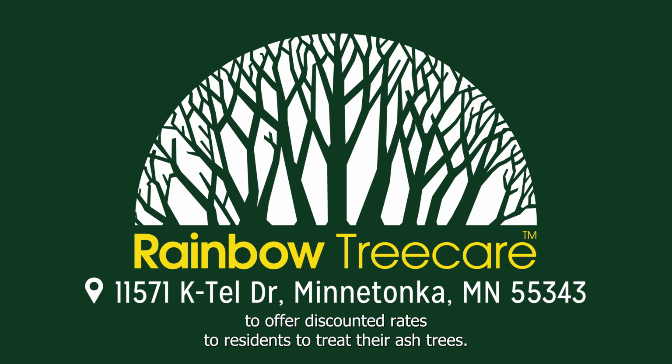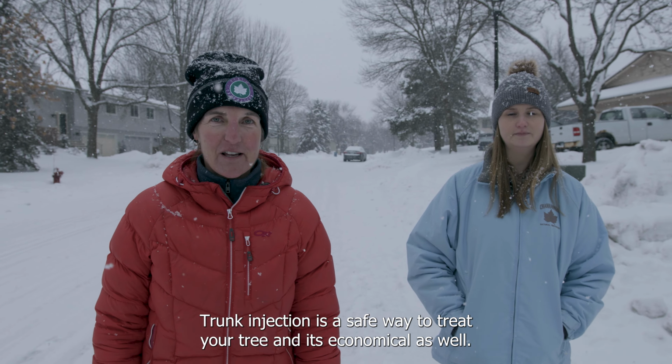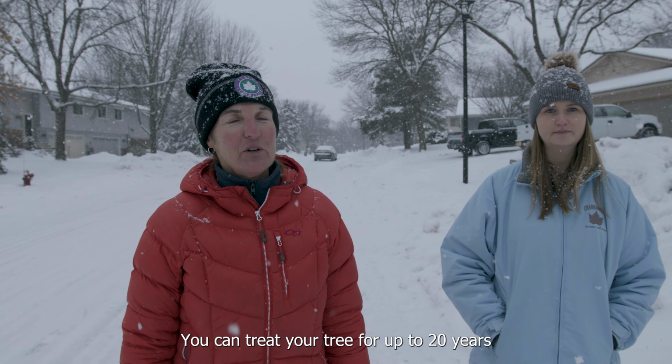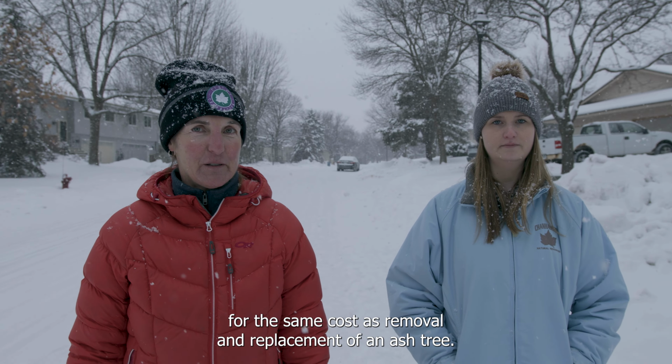The City of Chanhassen has contracted with Rainbow Tree Care to offer discounted rates to residents to treat their ash trees. Trunk injection is a safe way to treat your tree, and it's economical as well. You can treat your tree for up to 20 years for the same cost as removal and replacement of an ash tree.